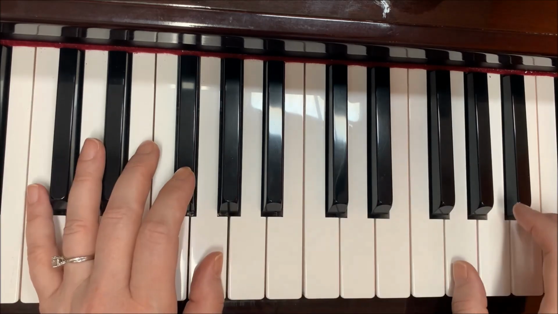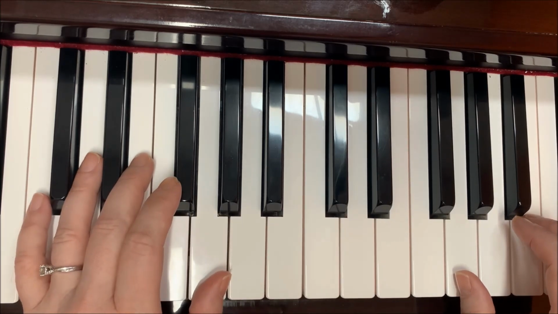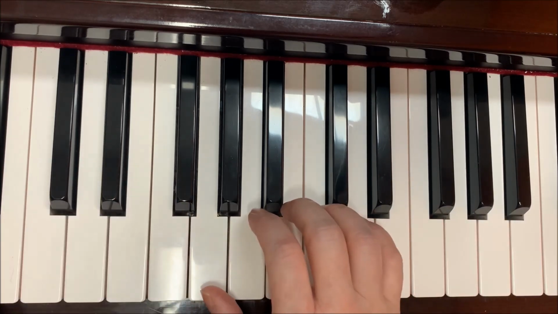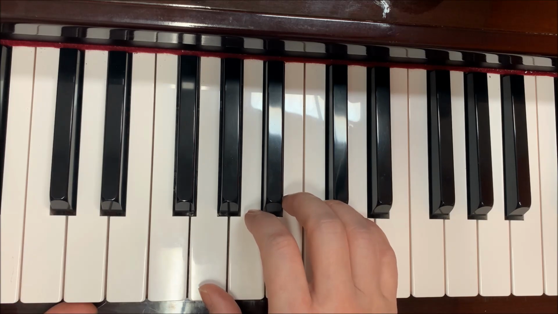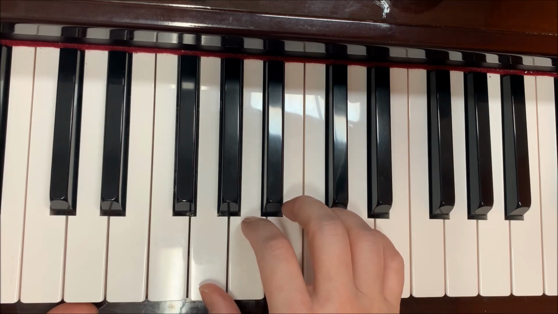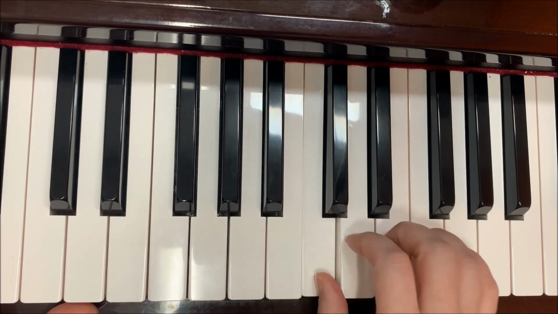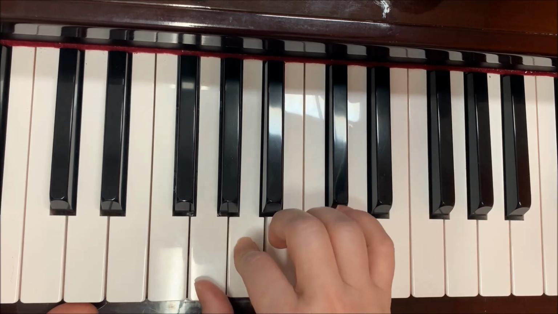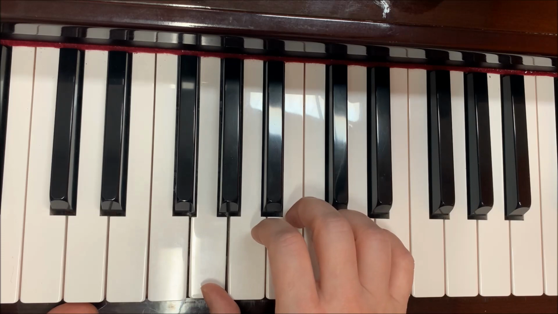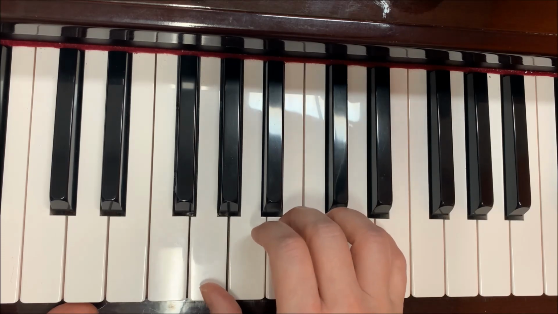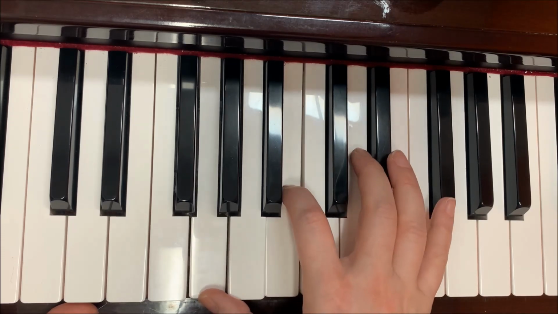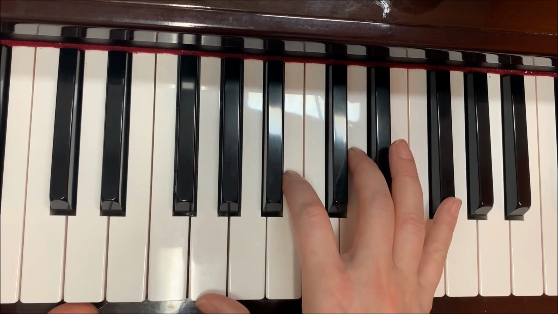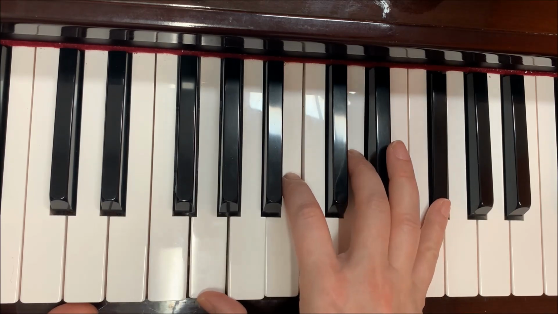Okay, so you can do the same for G. We know that the G major scale has F sharp. So 1, 3, and 5 gives us our G major triad. 1, 3, 5, and 7 gives us our major 7.